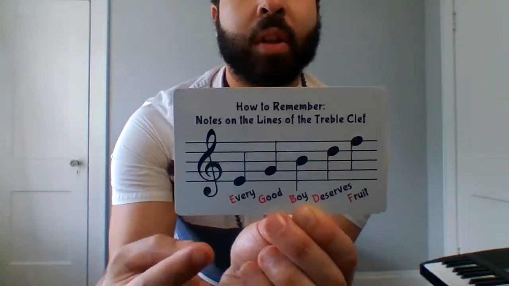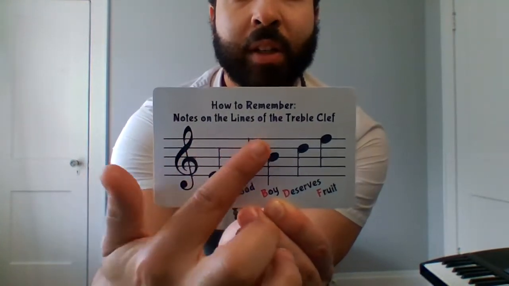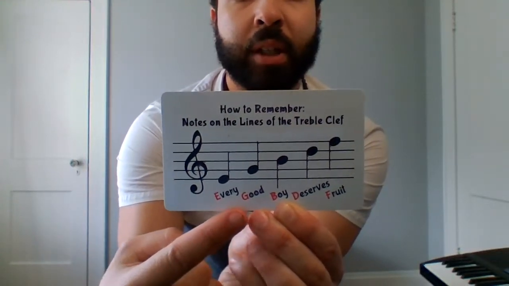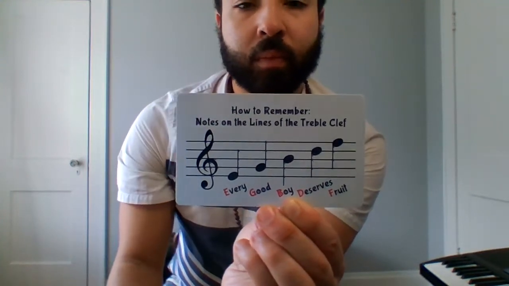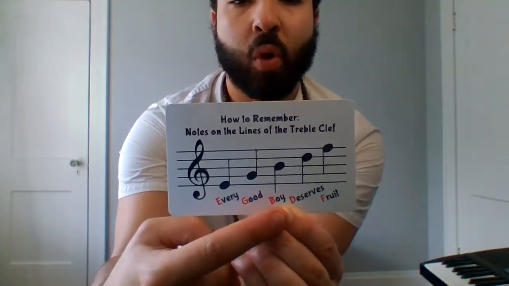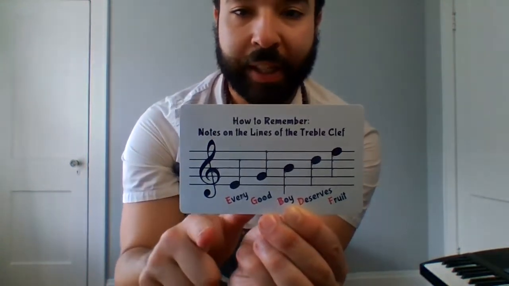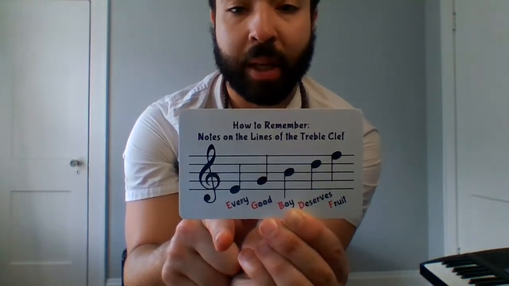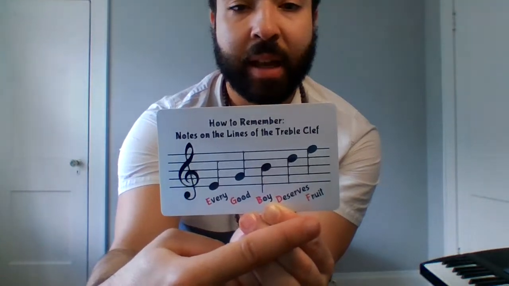All right? And on the card, you can see that it reads, how to remember notes on the lines of the treble clef. Every good boy deserves fruit. I'll read it again. Every good boy deserves fruit. As you can see, each of these words begins with a letter that is in the musical alphabet. E, G, B, D, F.